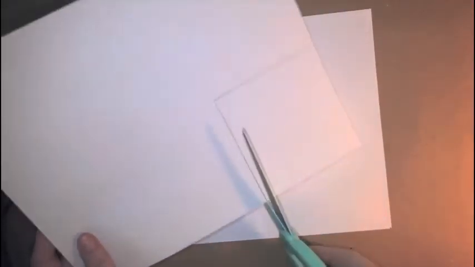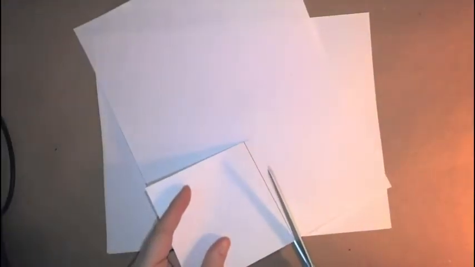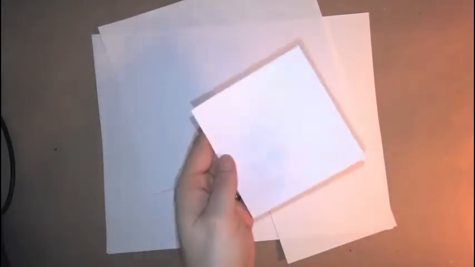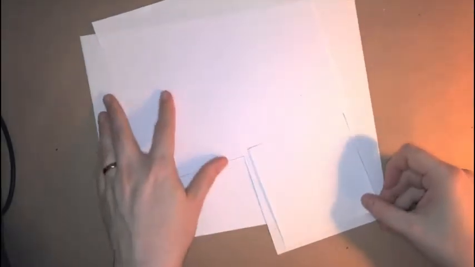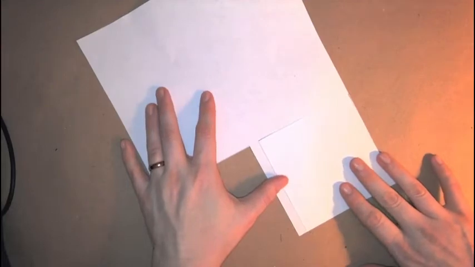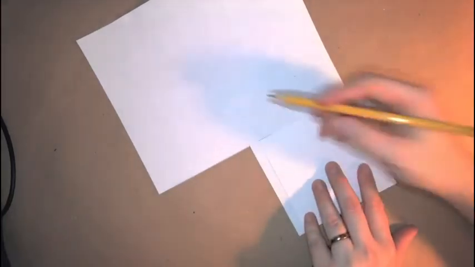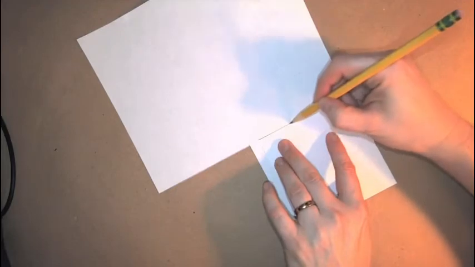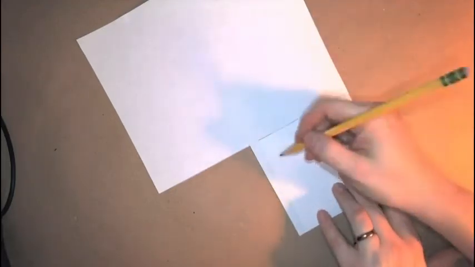So then all I have to do is cut my first card out, and I've got 1 card. And you know what I can do next? I can put it on this piece of paper, and I can trace my other cards. So I'm not even going to have to measure it anymore, since I already have that 1.